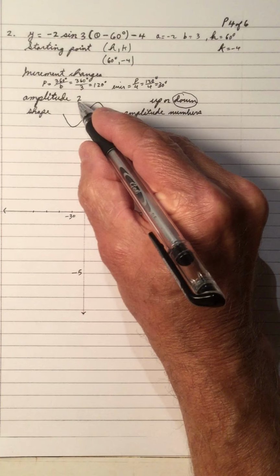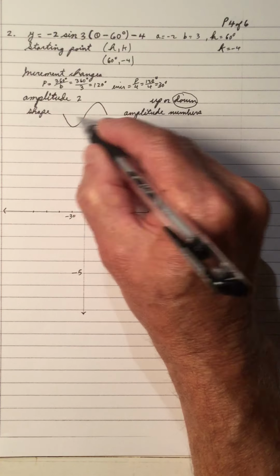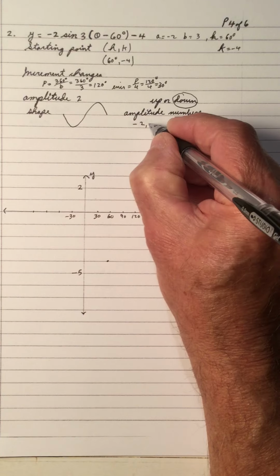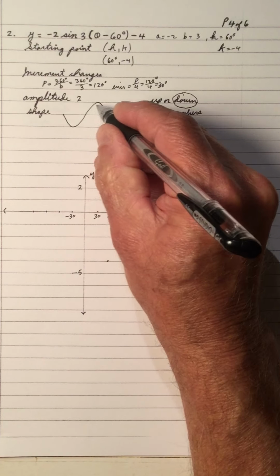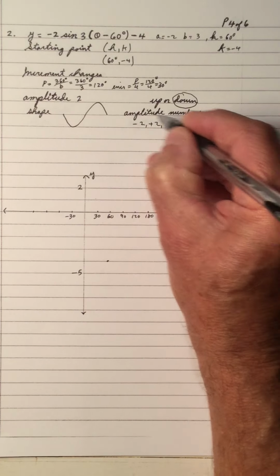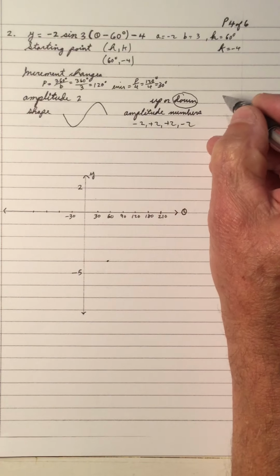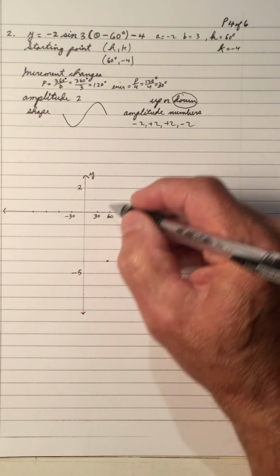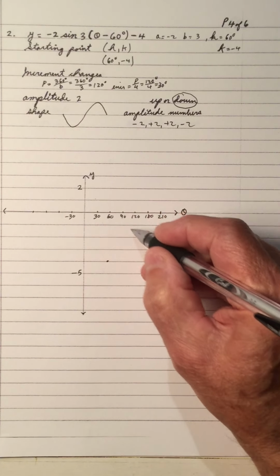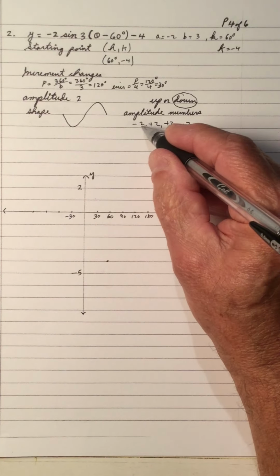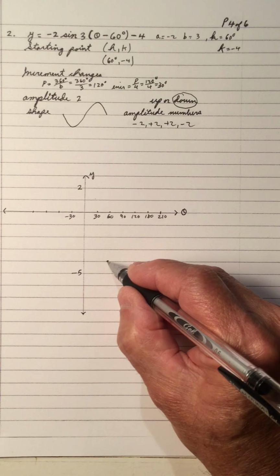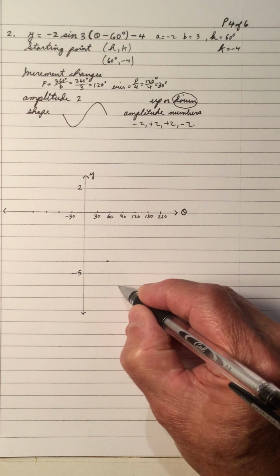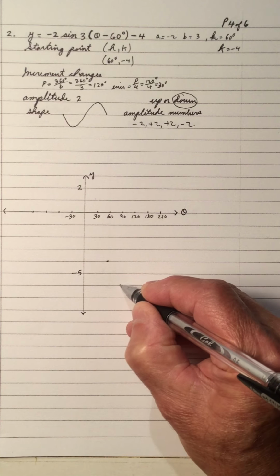So the amplitude is 2. So it's going down 2. It's going up 2. And then it's going down 2. So as I move from the starting point, I will move the increments that I have marked off here. And I will go right here. I'm at 60. So it goes down 2 to the 90. So it's down 2. It's right here. I'm just doing an estimate.